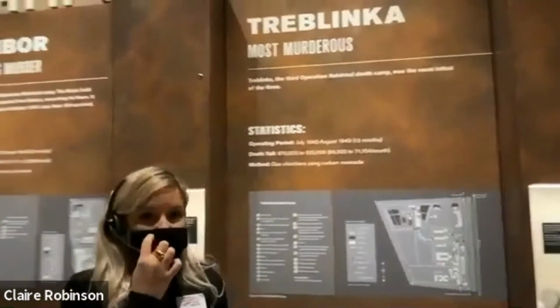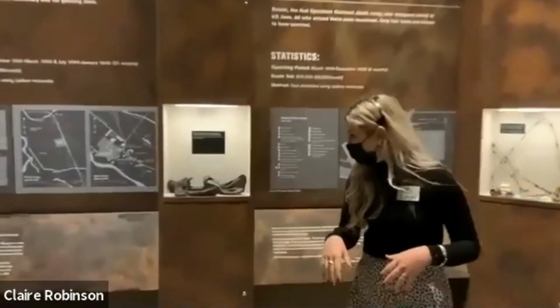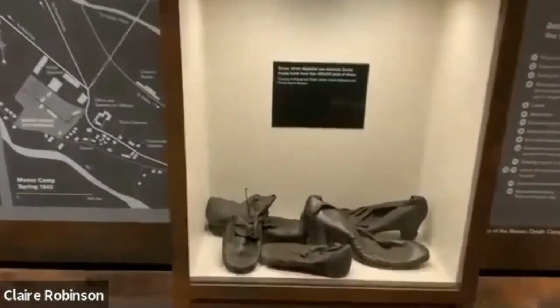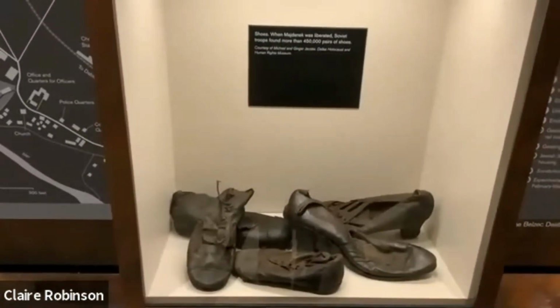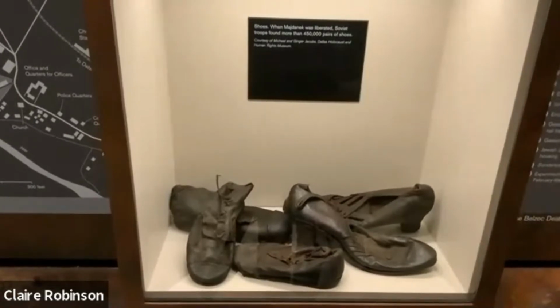So I'm going to highlight an artifact from one of the death camps here that I want us to analyze together. Casey's going to zoom in on here for you. So these were actually artifacts found from Majdanek when Majdanek was liberated, and I want you all to tell me what you see here. Old shoes? Shoes, old shoes, yeah, good.